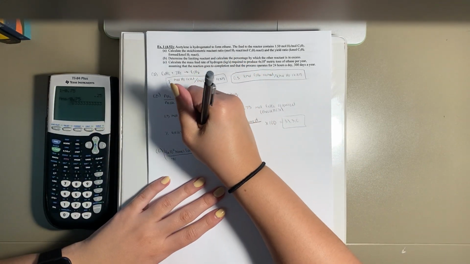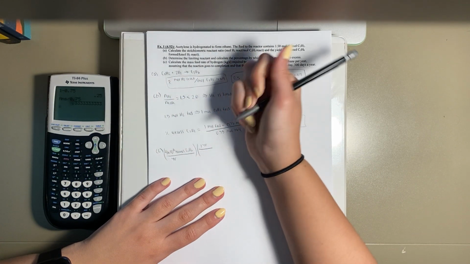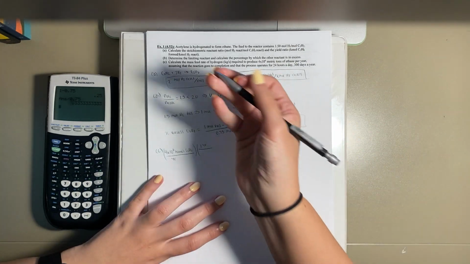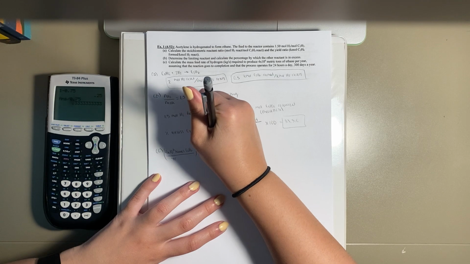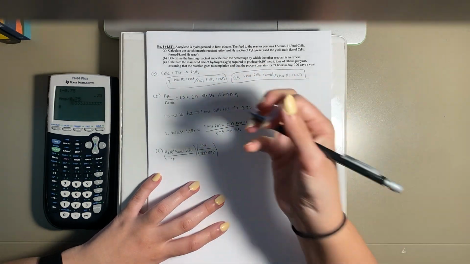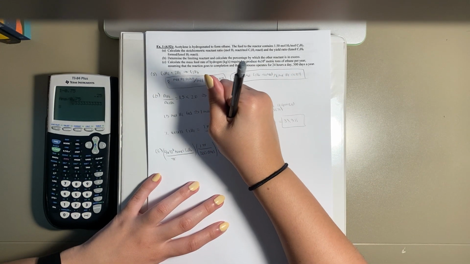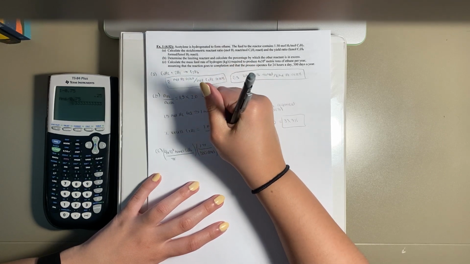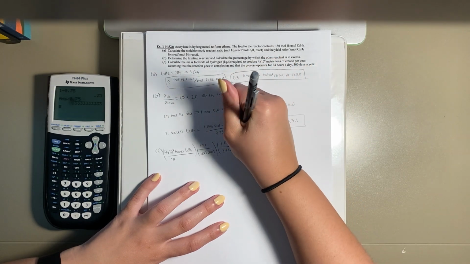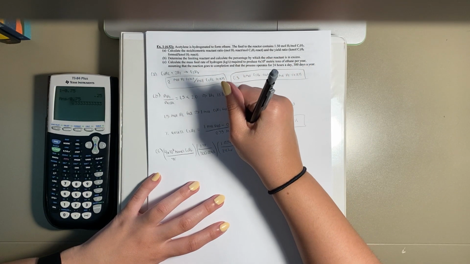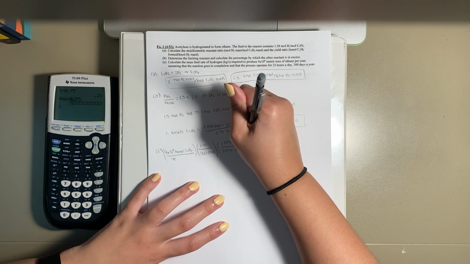And so for our purpose, 1 year only has 300 days because we're only operating 300 days of the year. And then 1 day has 24 hours. 1 hour has 3,600 seconds.